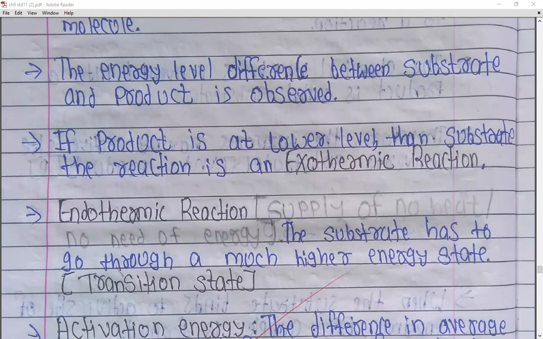But which type of reaction is taking place? Exothermic, right? That is, there will be a supply of heat. And in an endothermic reaction, that means they do not need any energy, so there will be no supply of heat energy. So the reaction which needs energy, which uses the energy, those types of reactions are known as exothermic reactions. And endothermic reaction means those reactions which do not need the energy, right?